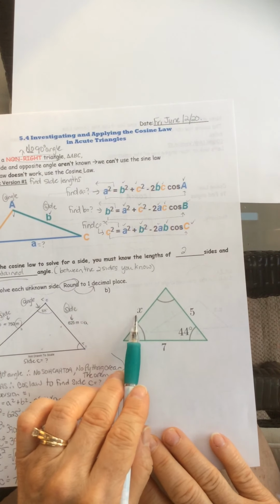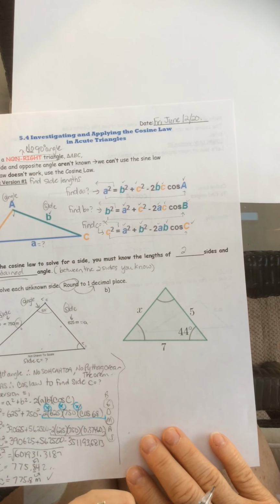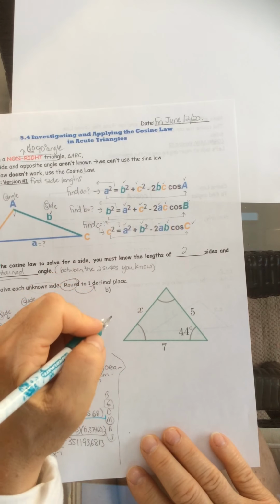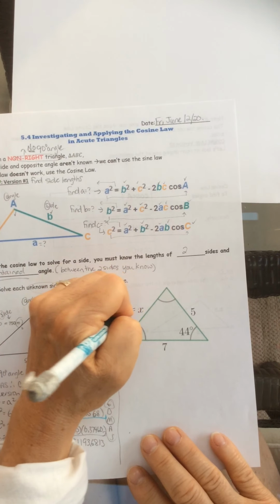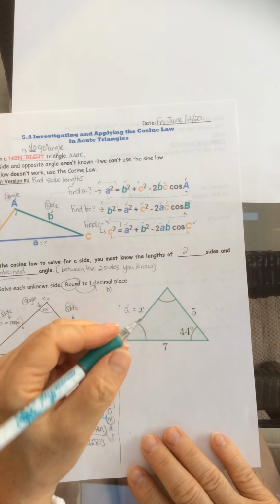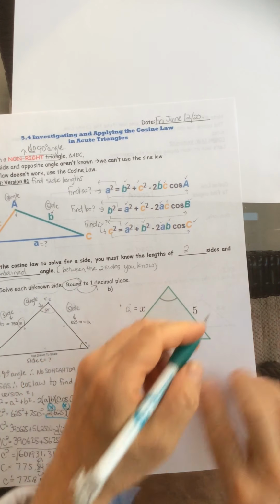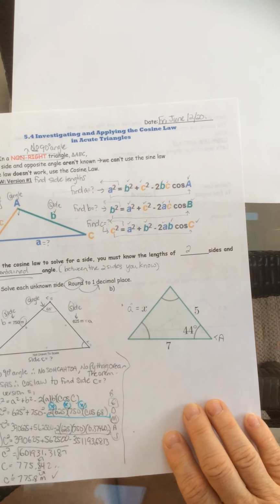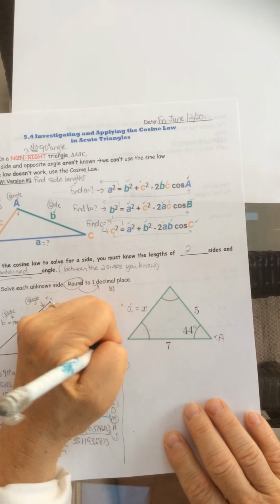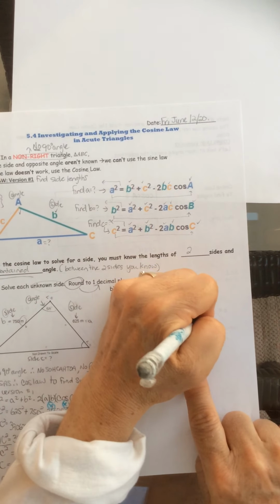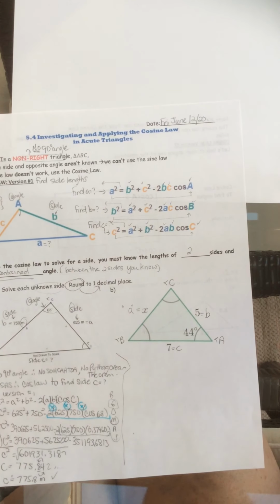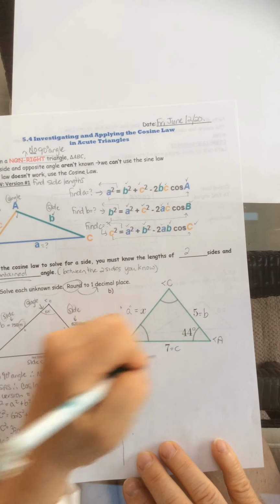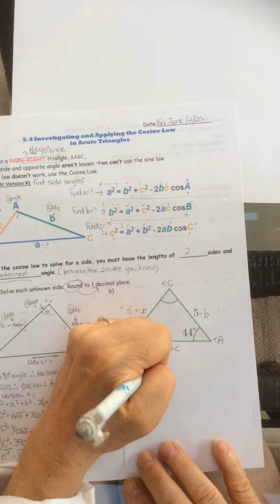B, I want to find this x value. Notice there's nothing else labeled in terms of a letter, so I have to make it. Because the a squared is first, I can make this a, and then across from side A is angle A. Going around, I'd go to angle B, across from which would be side B, and then angle C across from side C.